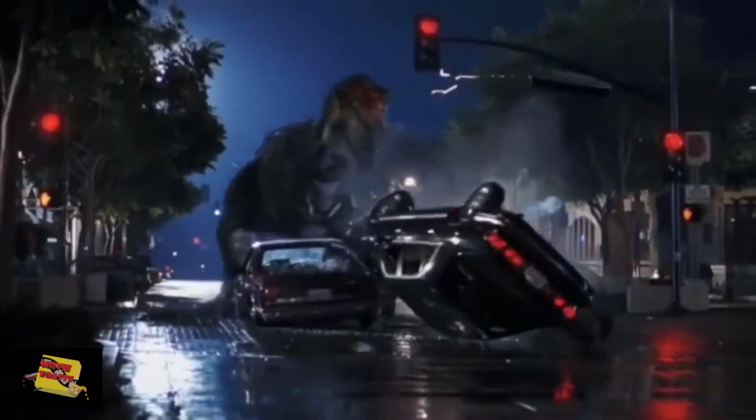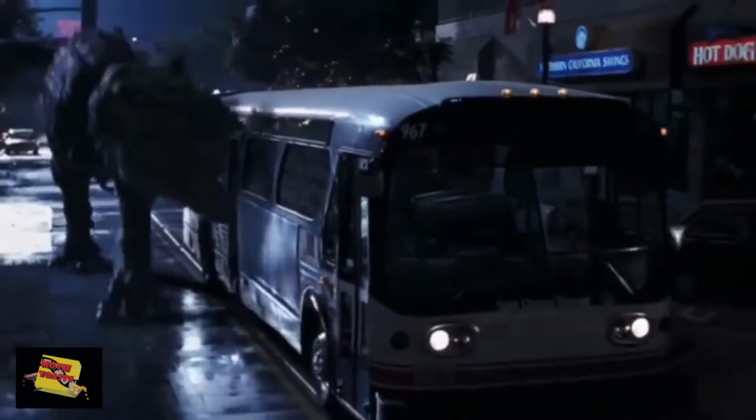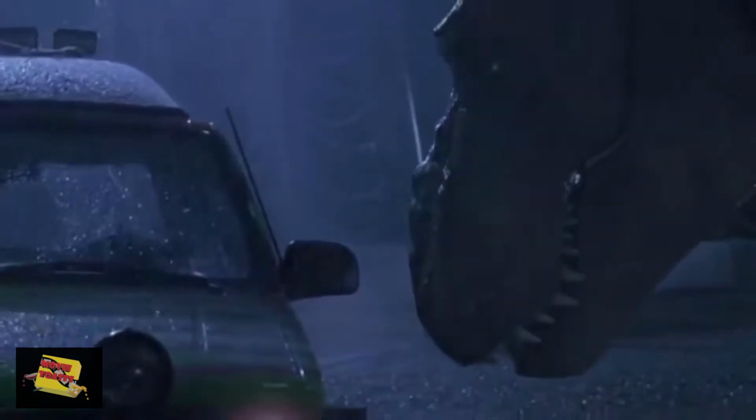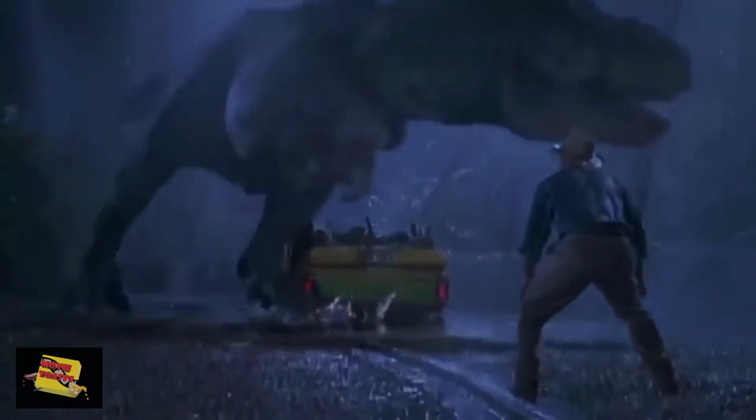But what about the T-Rex? What sounds would make up one of the largest and most feared land predators of all time? And the winner is... Gary Rydstrom's Jack Russell Terrier, Buster.